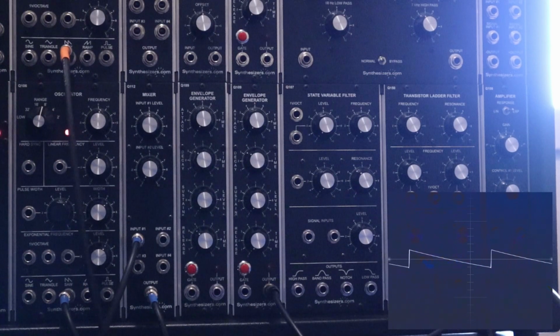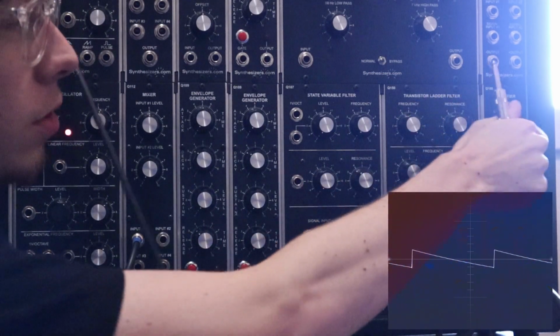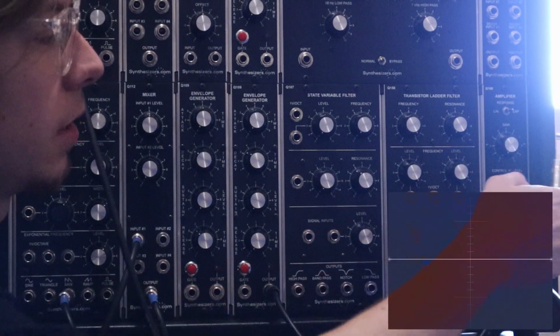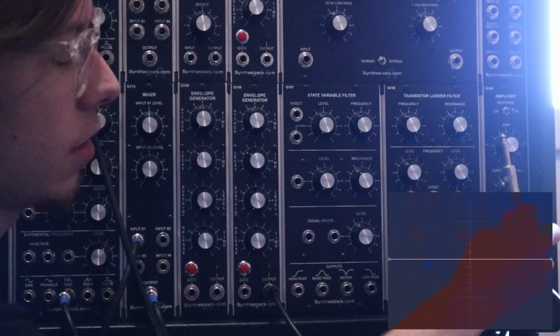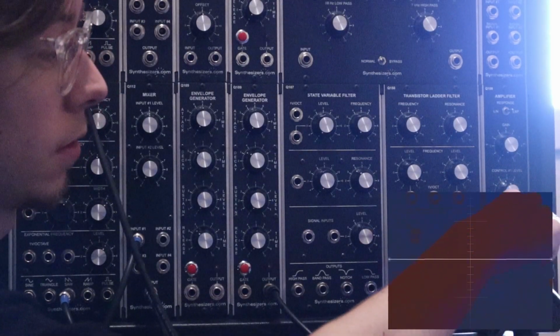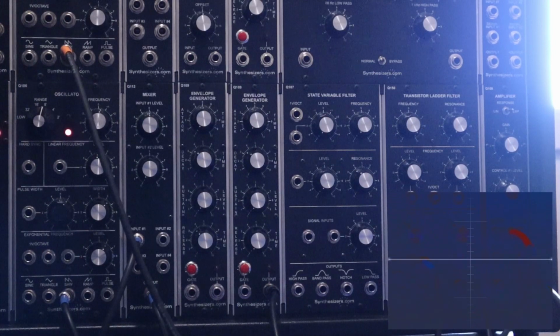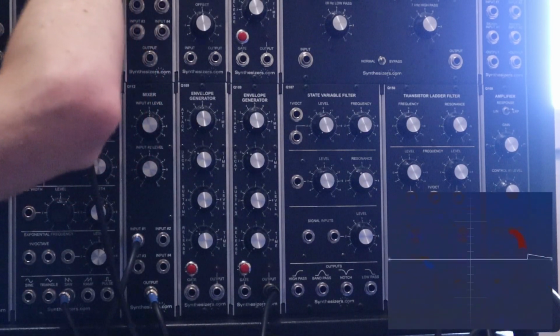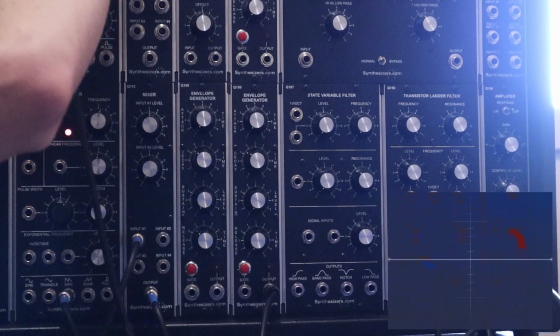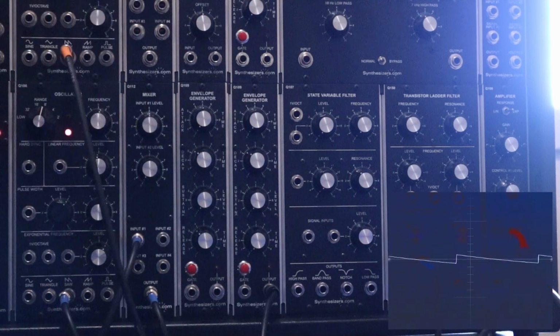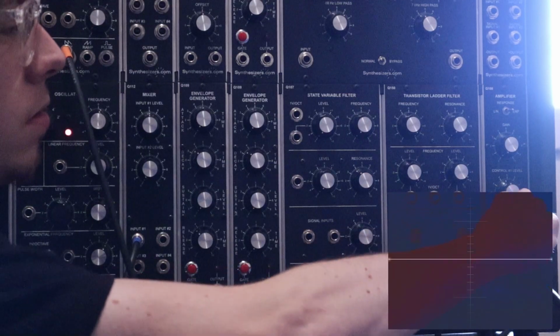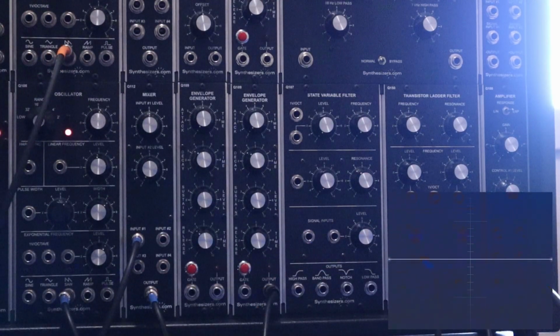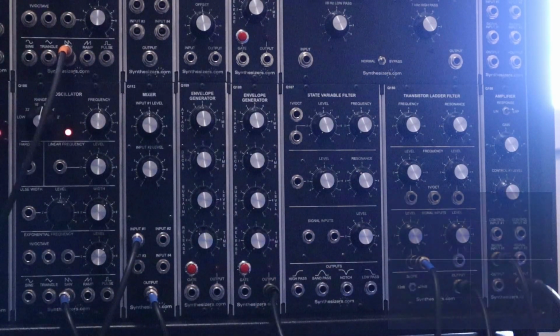Or let's say, put it on the amplifier. So turn the gain down, turn the control level up, and set the control input to this. So yes, you can assign anything to anything if you want.